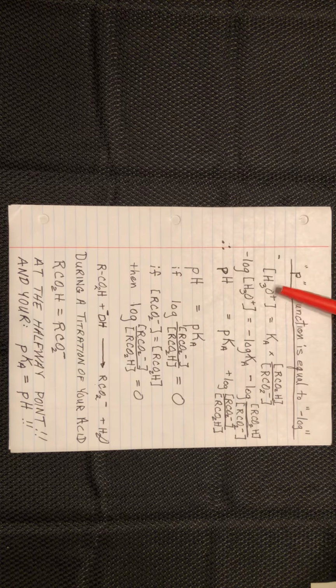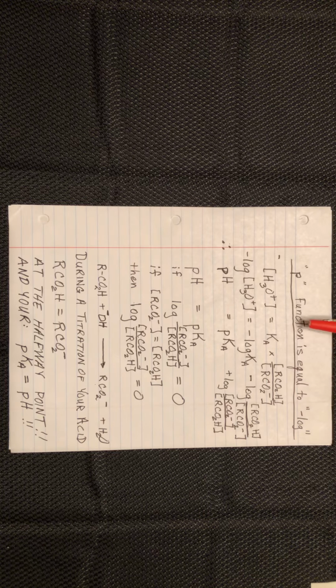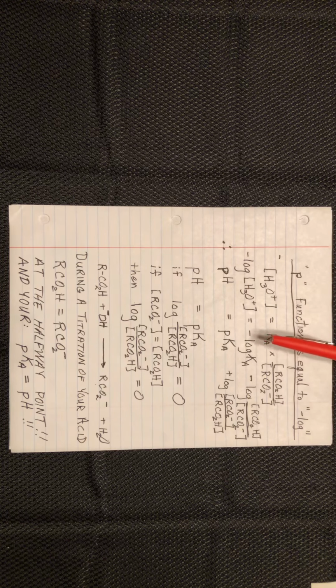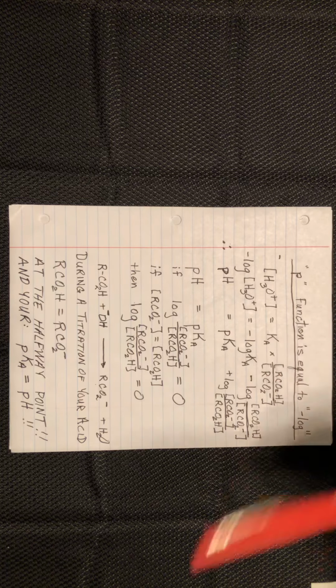I can rearrange that equilibrium expression and isolate H3O plus, and then we would have this, okay? And then if I took minus the log of H3O plus, then minus the log of the Ka, and this is just a little algebra. When you take minus the log of something times another, then it's minus the log of one part and minus the log of the other part of the factor.